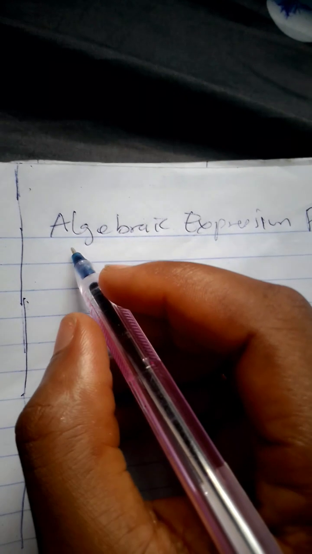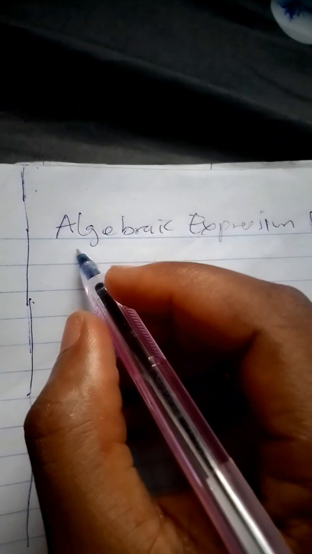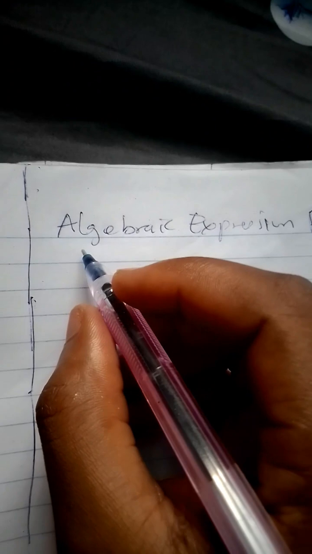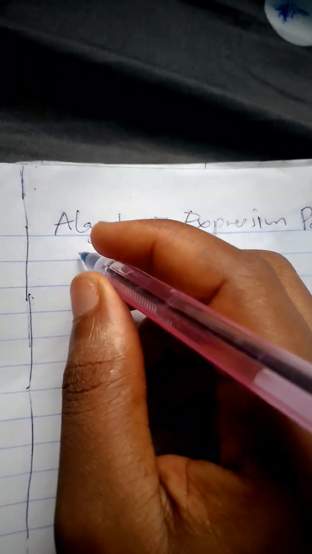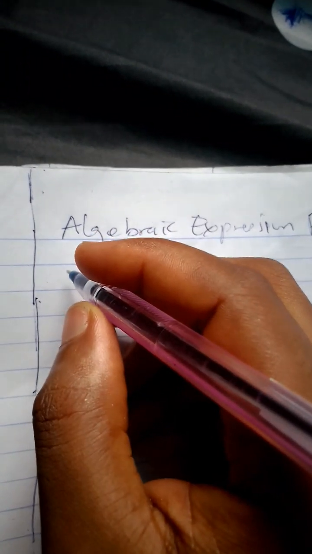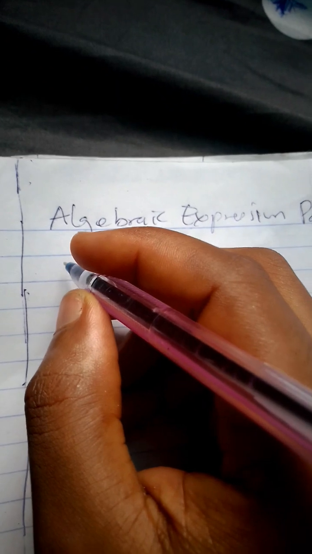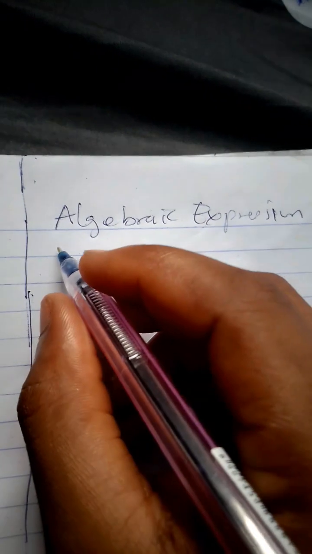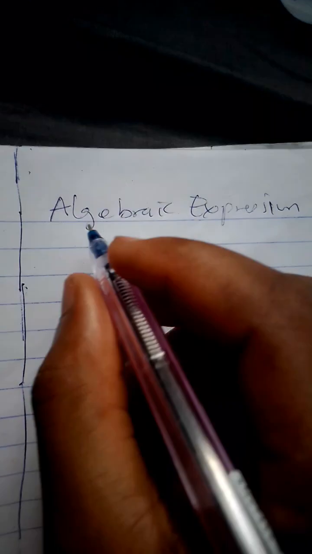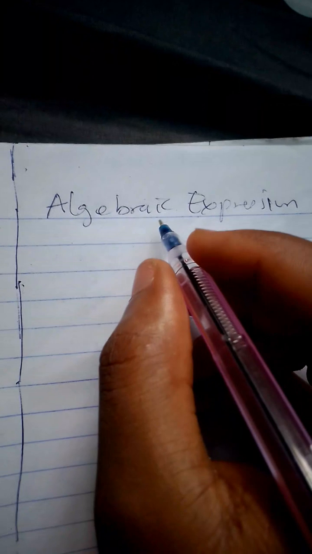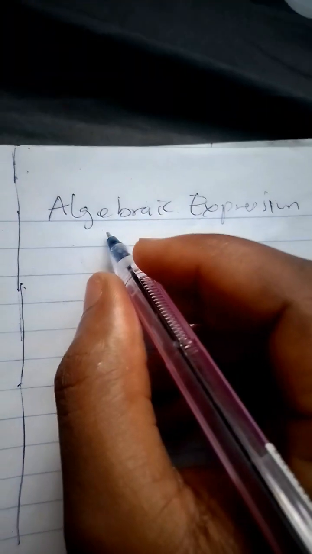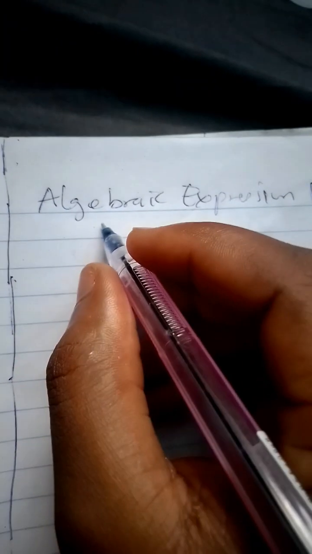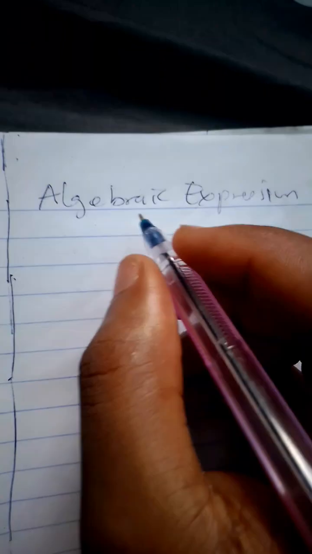Like in our last class, we talked about variables and how they are numbers that don't have value in the expression most of the time. So now we're going to solve some questions under algebra, and while we're solving them, I'll explain each and every one and explain what topic or subtopic they are all under.